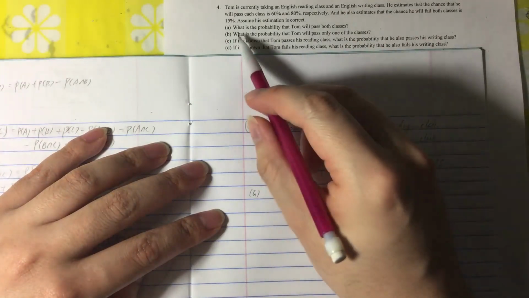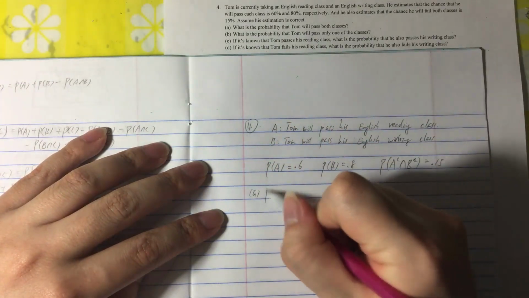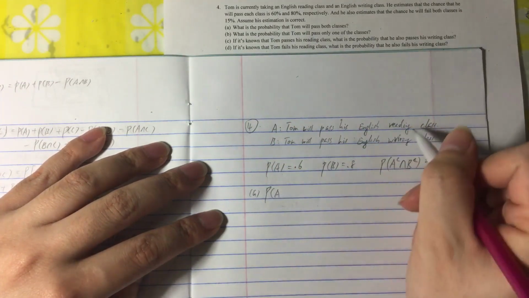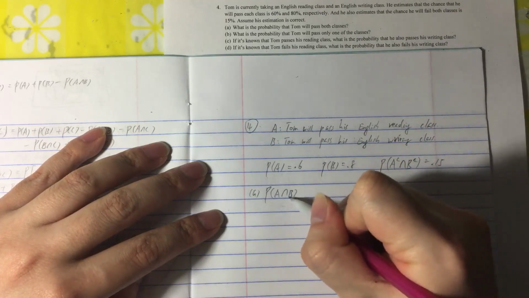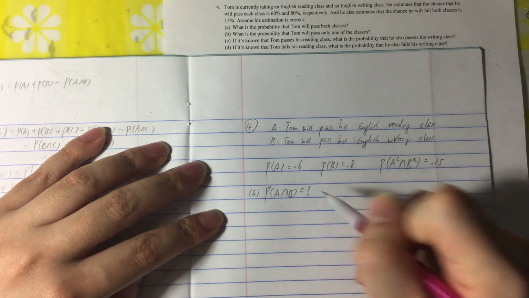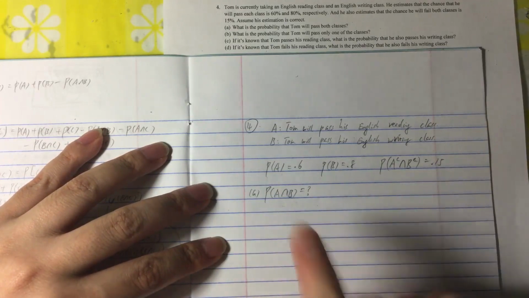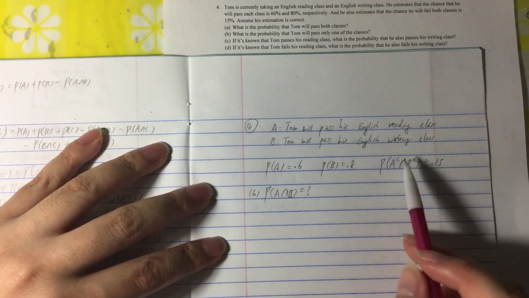Now, part A. What we are looking for is the probability that Tom will pass both classes. What we are looking for is the chance that Tom will pass his reading class and pass his writing class. So that's what we are looking for here. That's what's given. That's what we are looking for. So based on the given information, let's simplify this expression first.